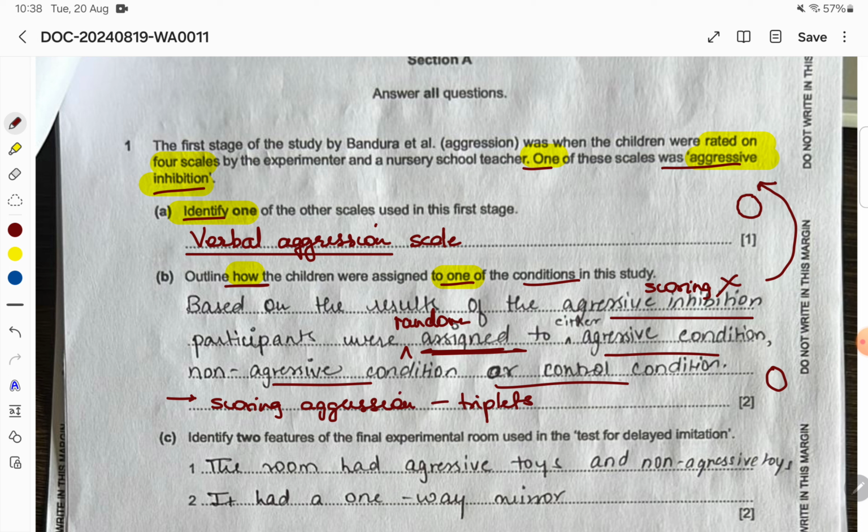And what was a triplet? A triplet was a set of 3 students or 3 children who got the same aggression scores, and then they were randomly assigned to either aggressive, non-aggressive or control condition.